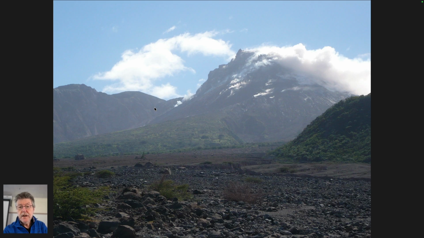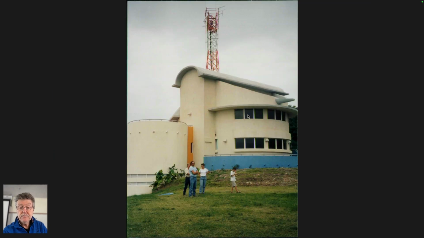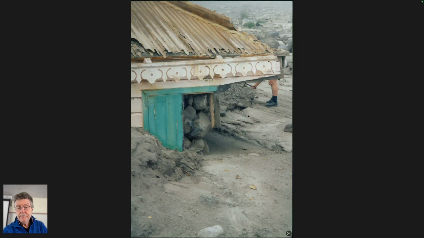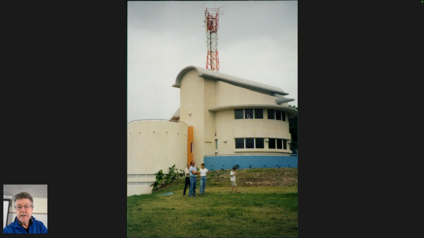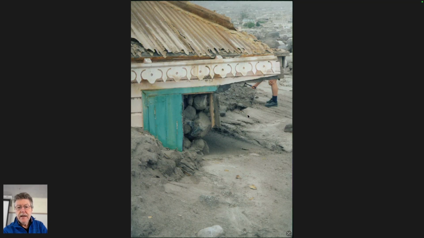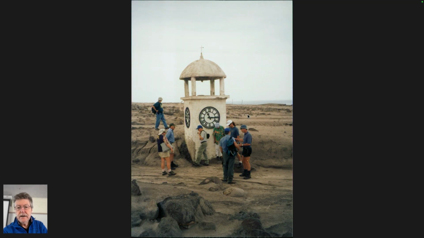This is the actual erupting volcano with spines coming out of it, from outside the exclusion zone. The newly built volcano observatory, which wasn't yet operational. And here is the former town of Plymouth, Montserrat. So maybe a town with a population of 3,000, with now a population of 0.